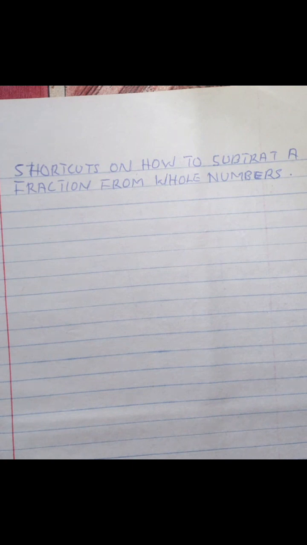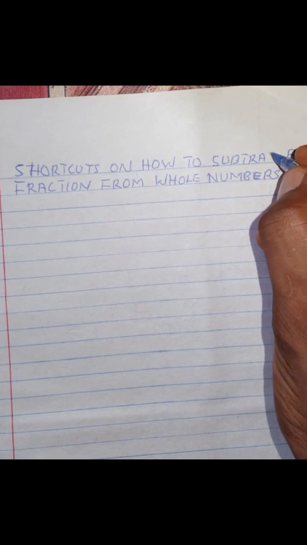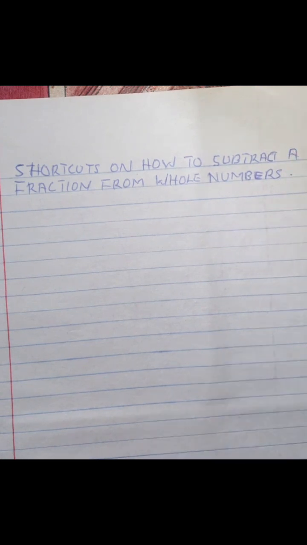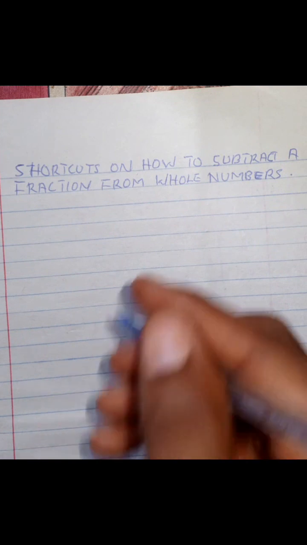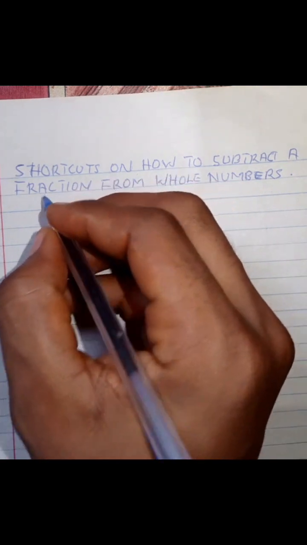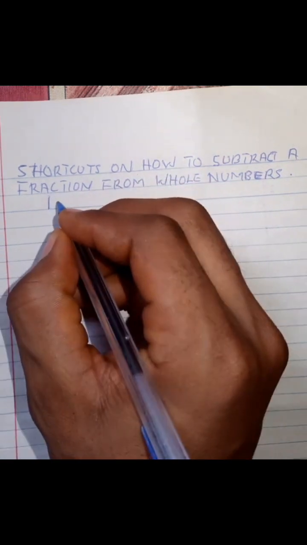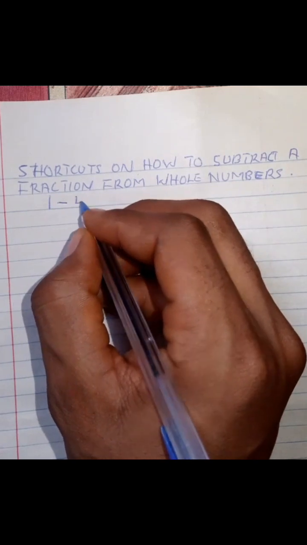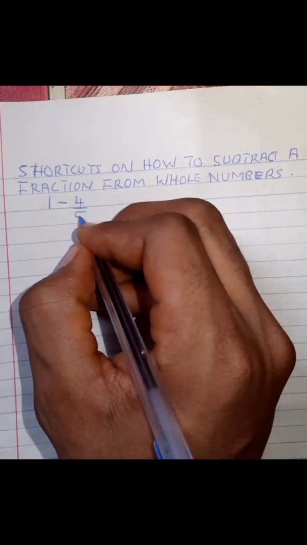Today, I'll be talking about the shortcuts on how to subtract a fraction from whole numbers. So, I will start with 1. Assuming I have a whole, I'll start from the whole numbers, that is 1. Assuming I have 1 minus 4 out of 5.